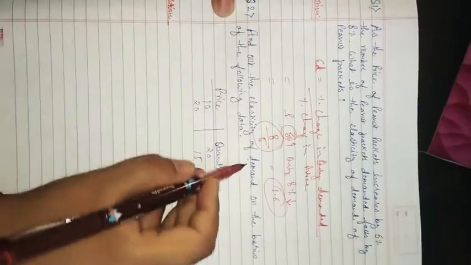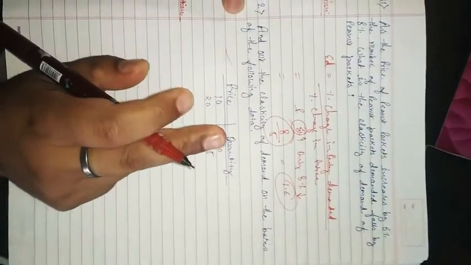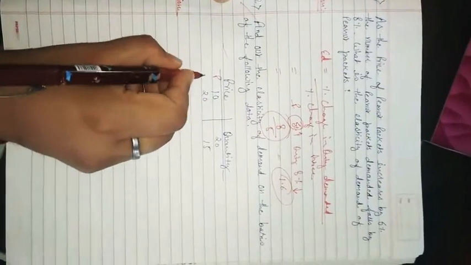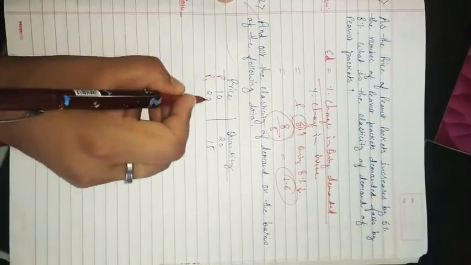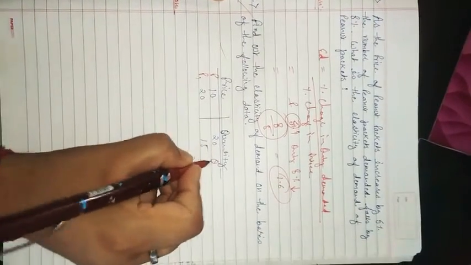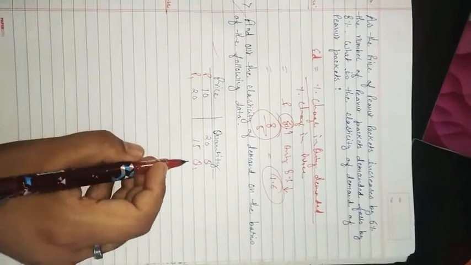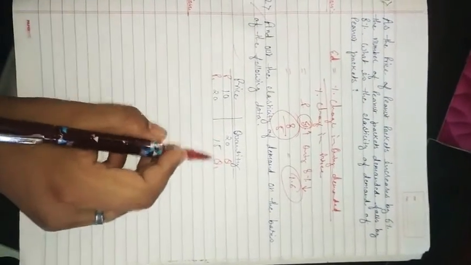So student, let's move to our next question: find out the elasticity of demand on the basis of the following data, price and quantity. You will find questions in two forms. In this form, the prices are given: P1 is the new price, P is the initial price. Q is the old quantity, Q1 is the new quantity.